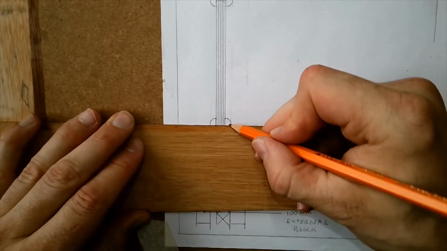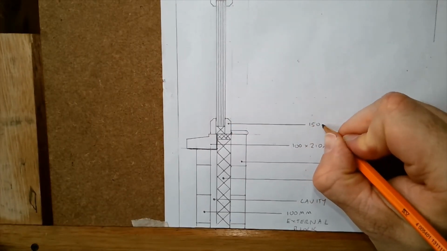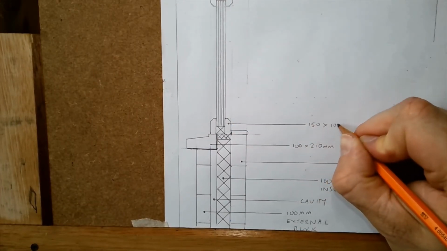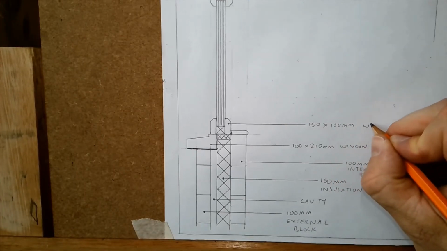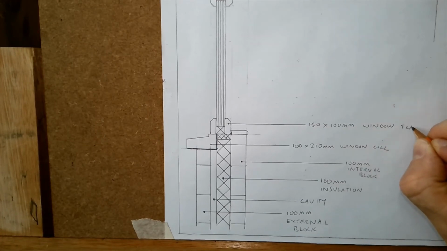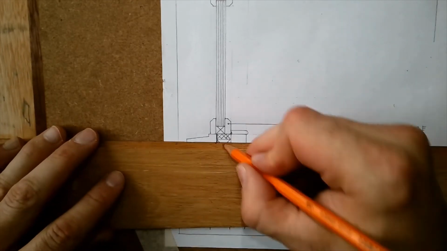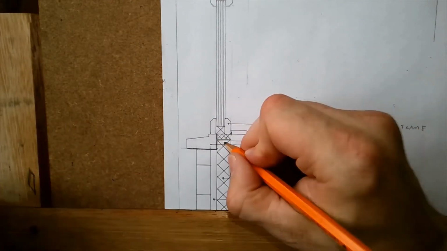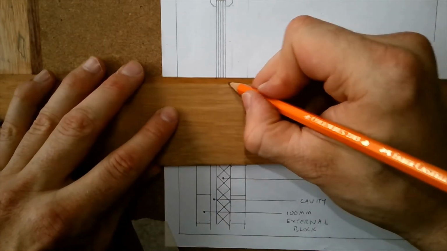We'll do the window frame itself, so we said 150 by 100, that can vary in size, but we went for 150 by 100mm window frame. It's thermally broken if you want to add that as well. We will add DPC, actually there's just DPC wrapped around that windowsill also. DPC. Triple glazing we'll just add there.